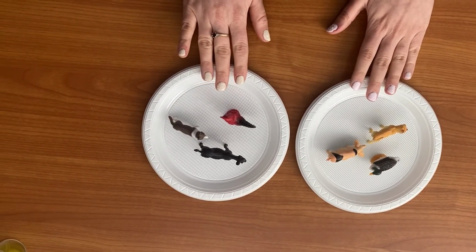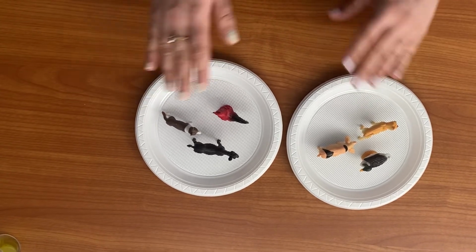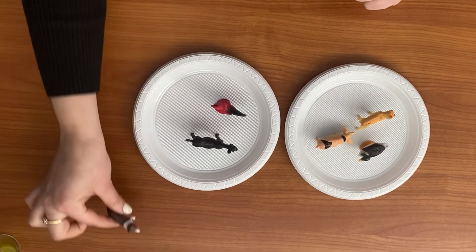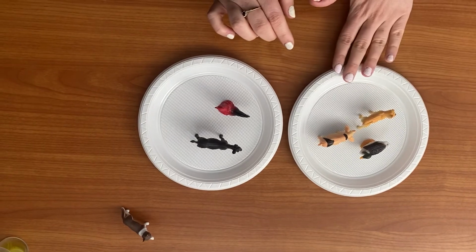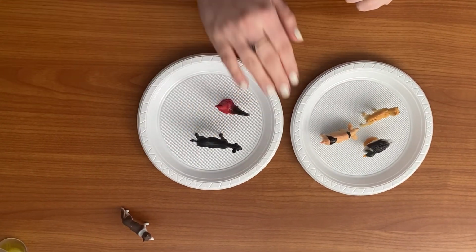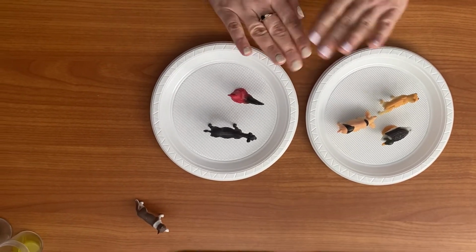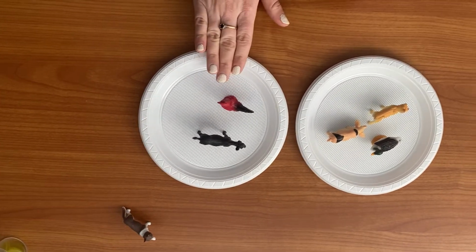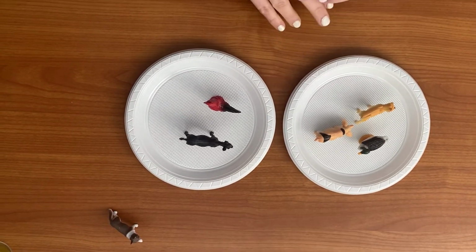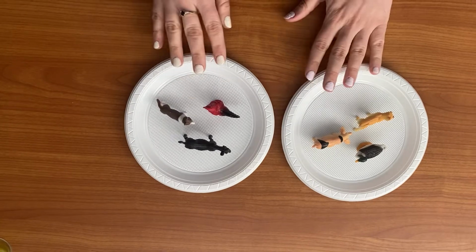And we also spoke about this week about equal and unequal groups. For example, if I had one group over here with 3 animals and then I had another group over here with 2, this would not be equal, as this does not have the same amount as this one. So that's something else that we looked at.